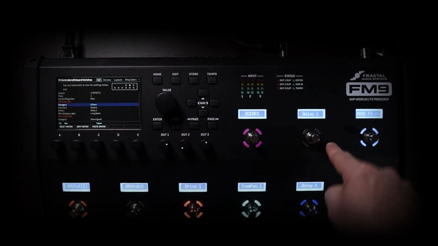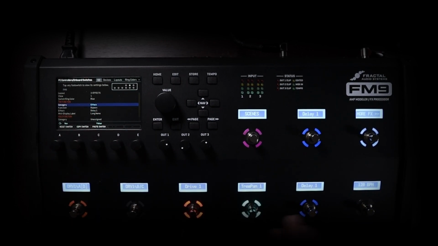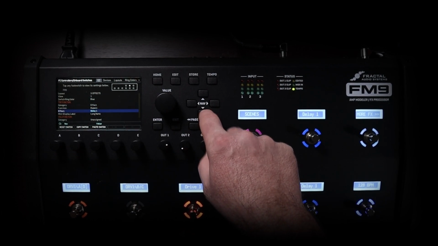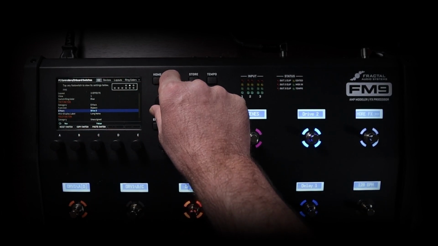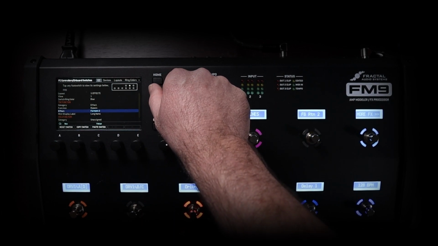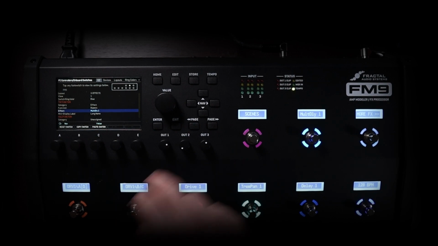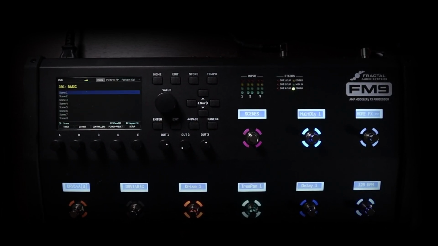Now you can see I have it set to delay. So all the previous settings that I had on this one switch is now copied over. And now I can simply go down to effect, and I can choose my multi-tap delay. And there's multi-delay 1, which is the correct name. Now I can hit store and enter, and that saves it.